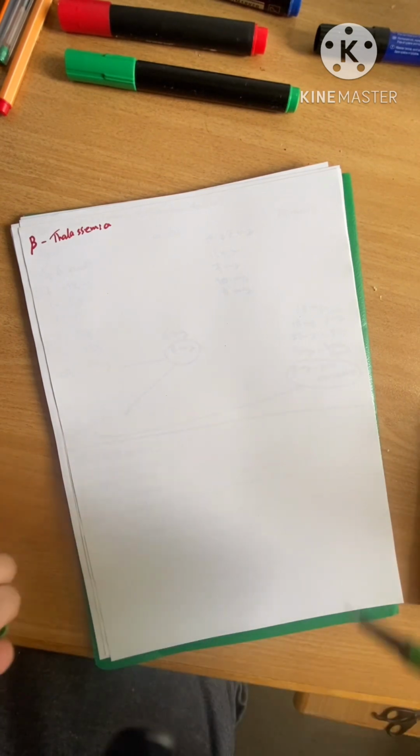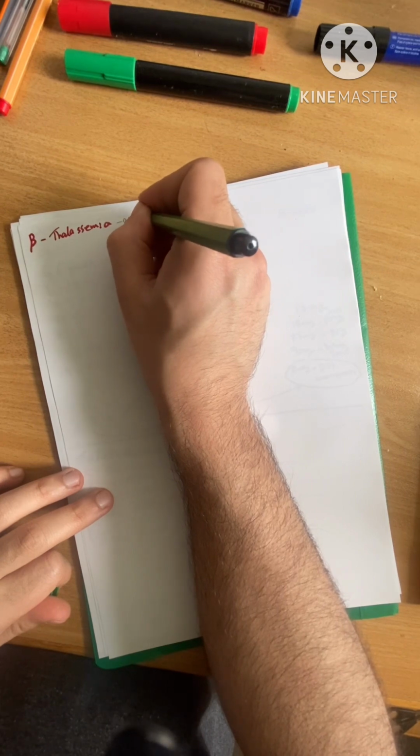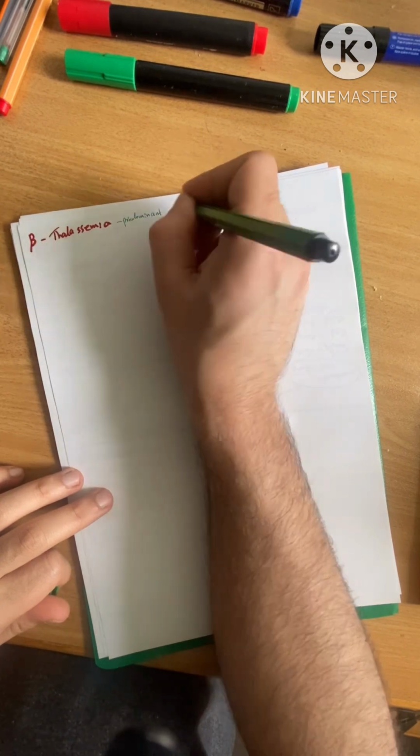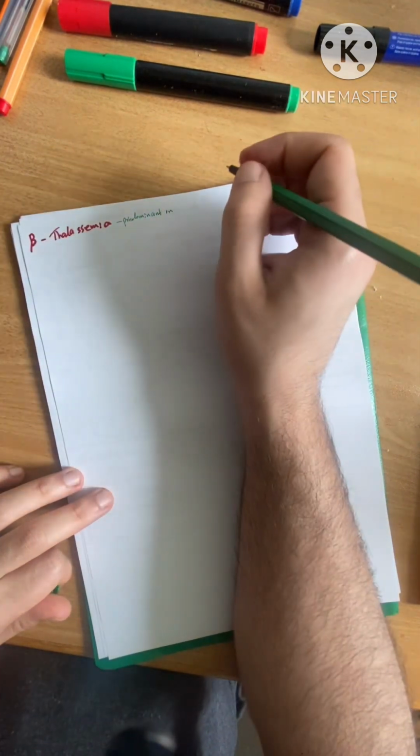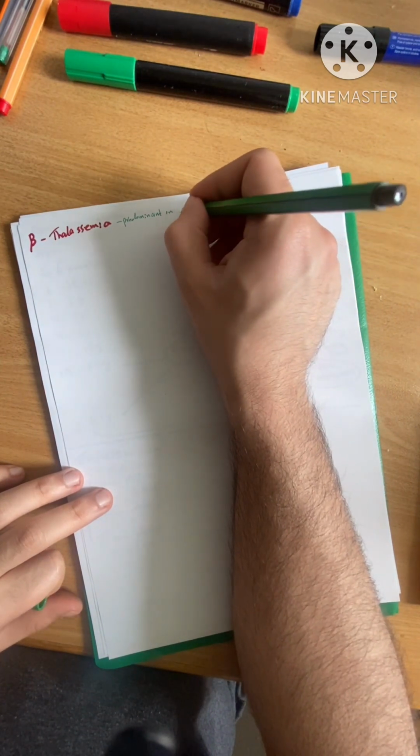So don't forget, it's predominant in Mediterranean descents.